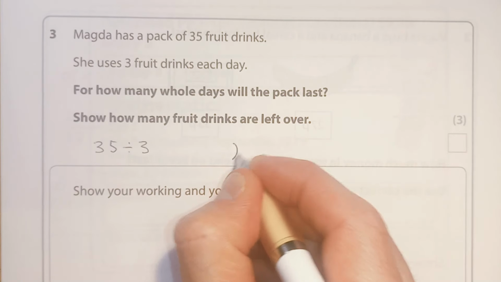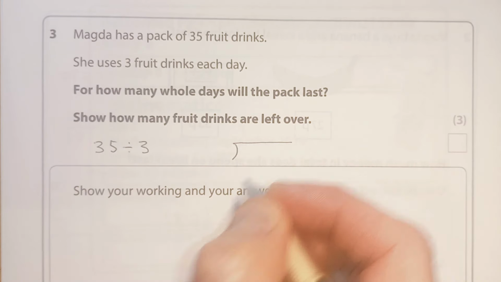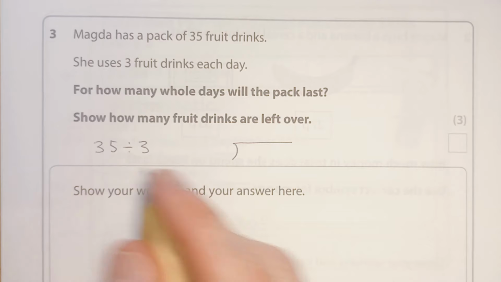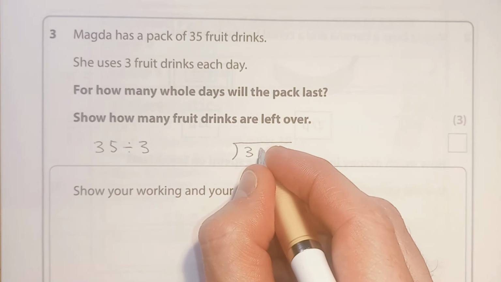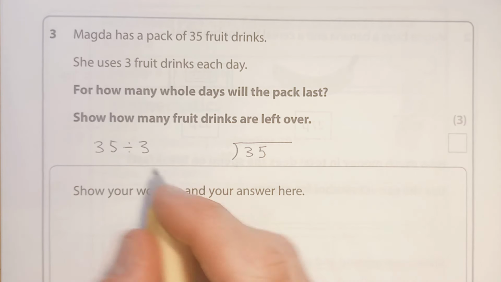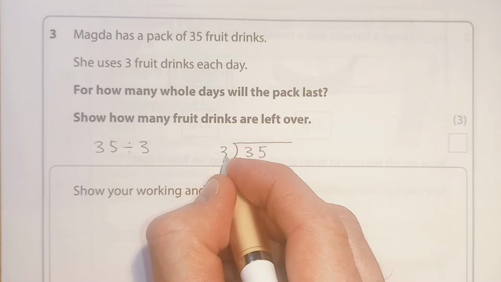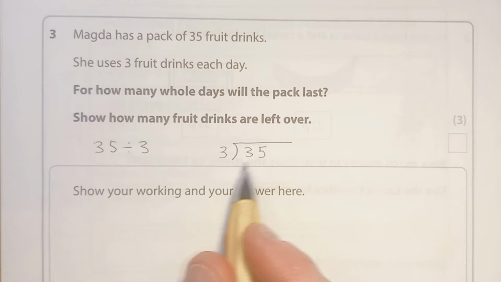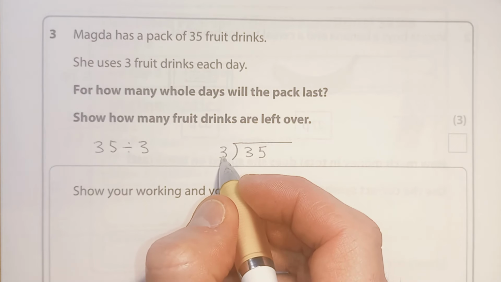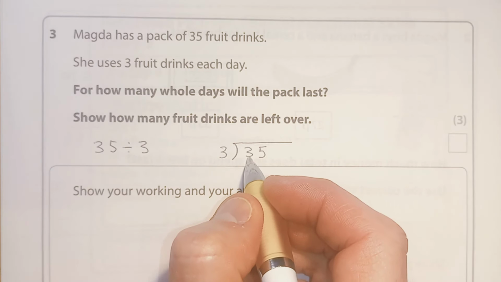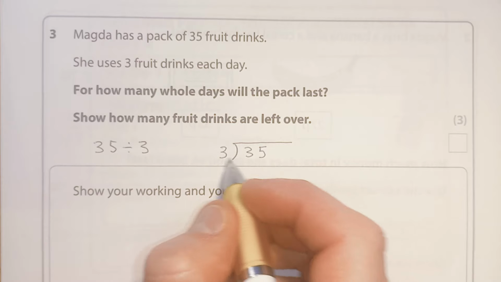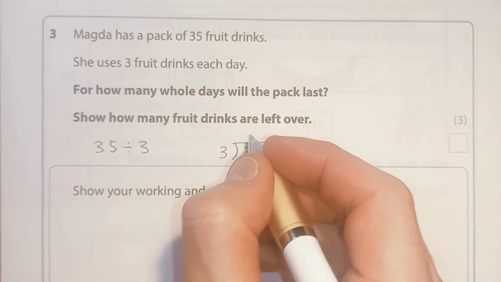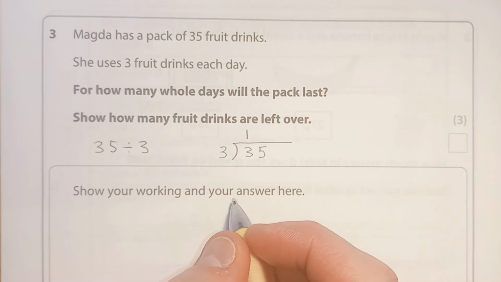Now if we're dividing, we're going to use our bus stop. So the bigger number goes inside the bus stop and the small number goes on the outside. And we just start with the outside number and look at one digit at a time. So we say, can 3 go into 3? Yes, it's the same number, so 3 goes into 3 exactly once.